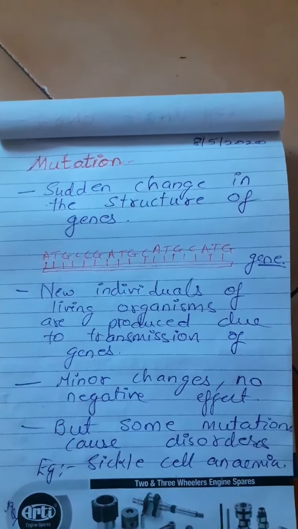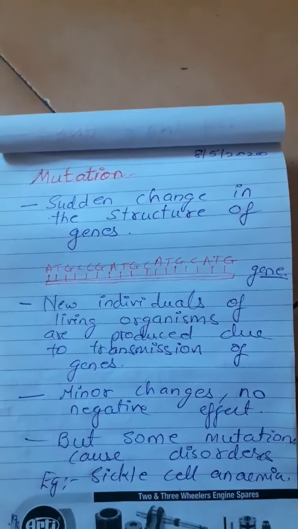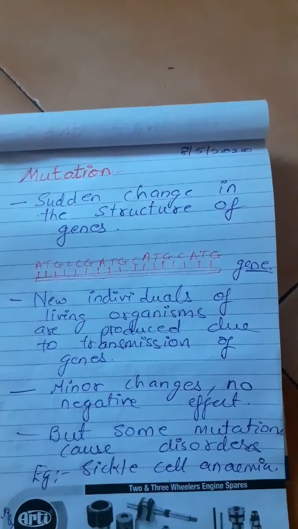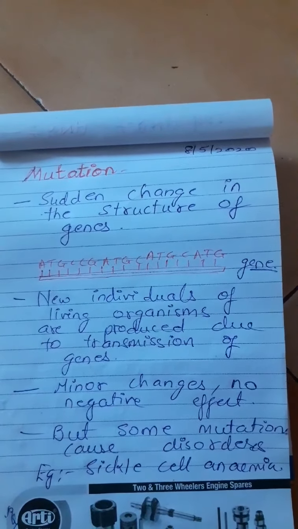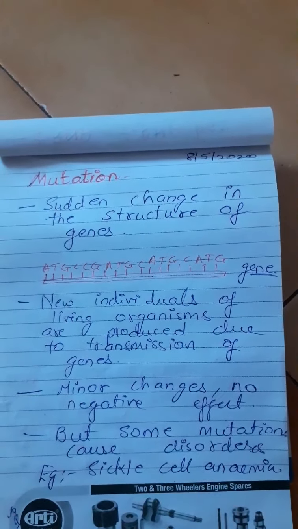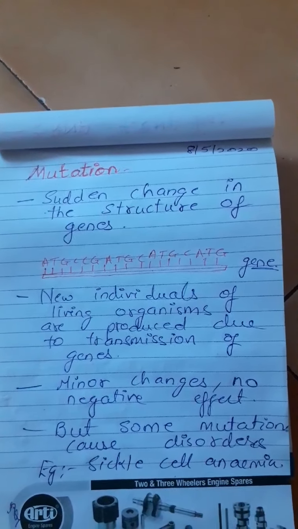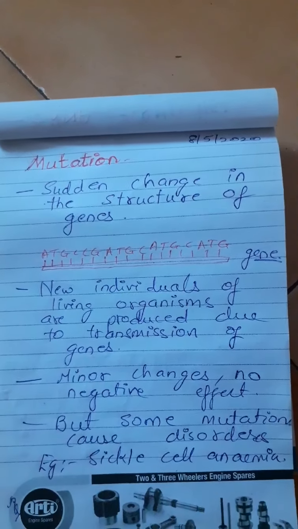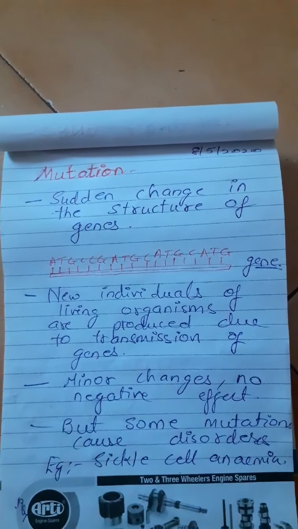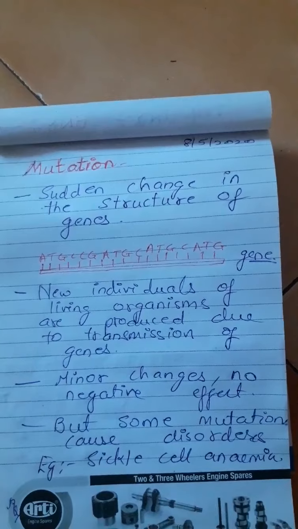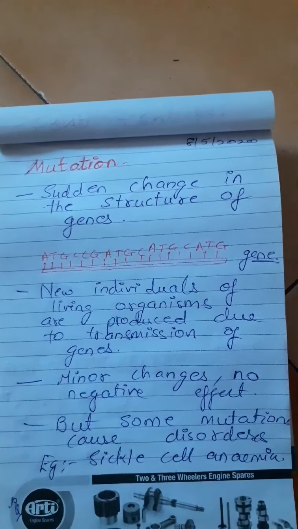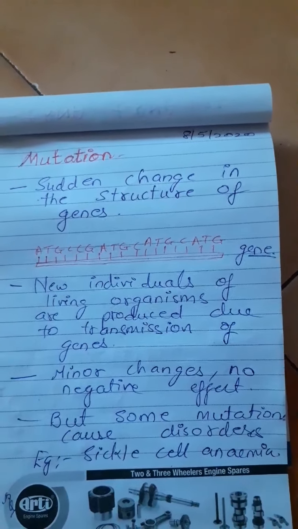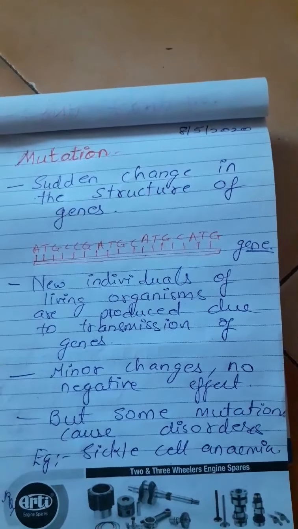One example of such a disease I have written here is sickle cell anemia. This is related to the RBCs of the blood, the red blood cells. The red blood cells lose their original shape, and so they cannot hold 4 molecules of oxygen. They can hold only 1, or sometimes they cannot even hold oxygen. So the person is unable to breathe properly because of lack of oxygen.